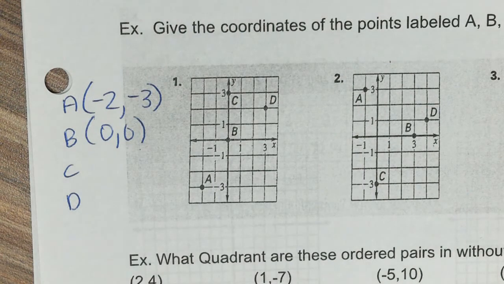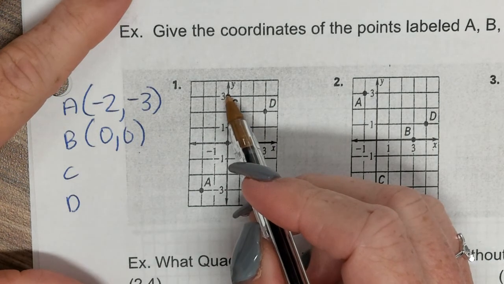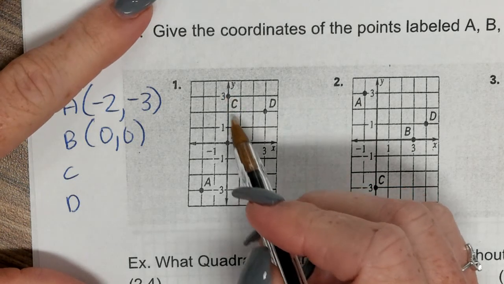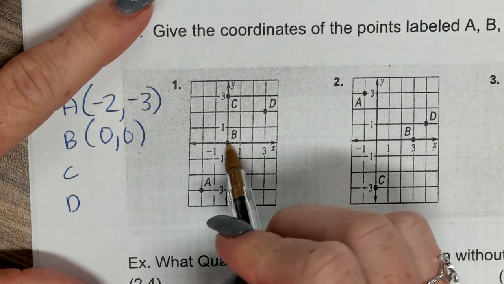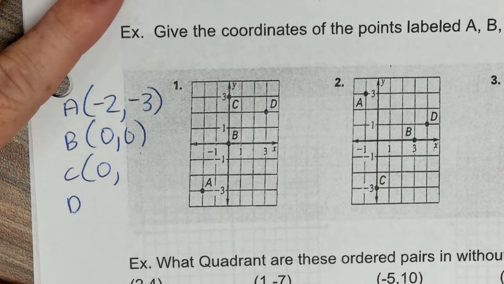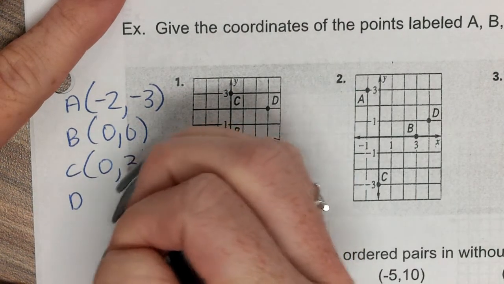Okay, let's look at C. A lot of people struggle with C. And the reason is they want to say this is 3, 0, but that's wrong because the x value right here is where? Where am I at on the x-axis? At 0. So 0 has to come first. And on the y-axis, I am at 3.